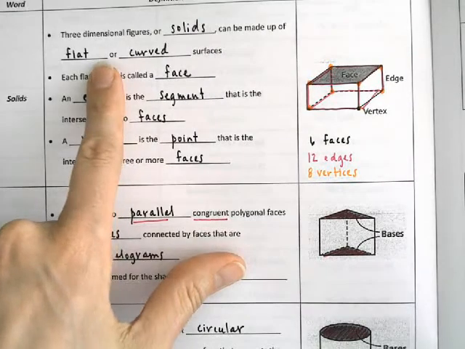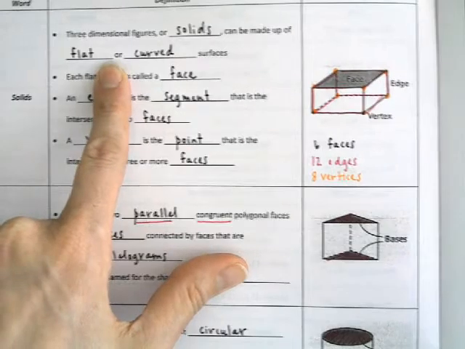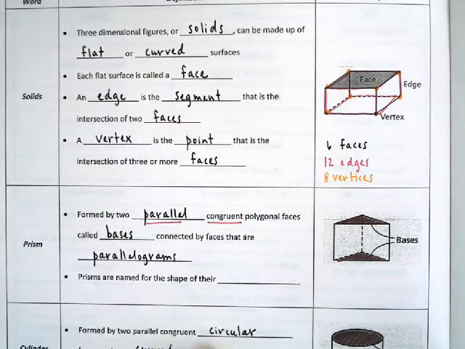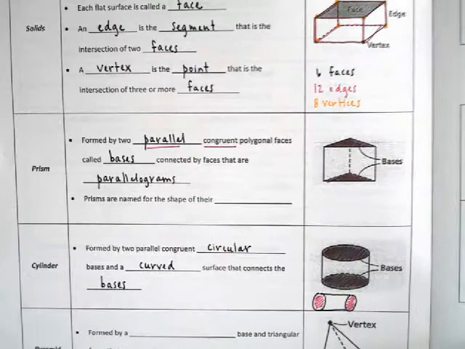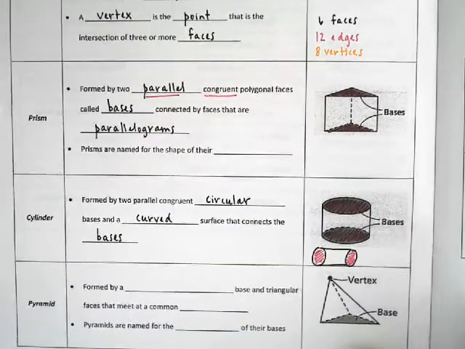So that's what we meant up here. We said that there are three-dimensional figures that can be made up of flat or curved surfaces. So in our prisms, they're all going to be flat surfaces, but then our cylinder, we have our curved surfaces.